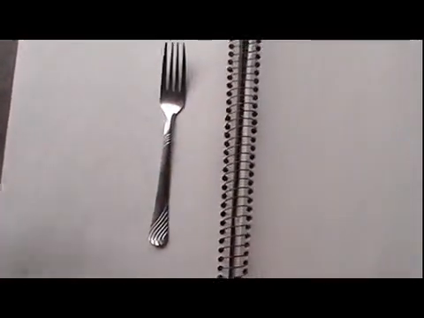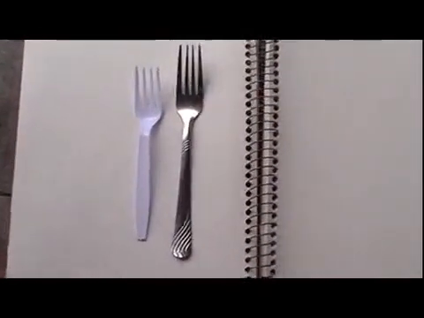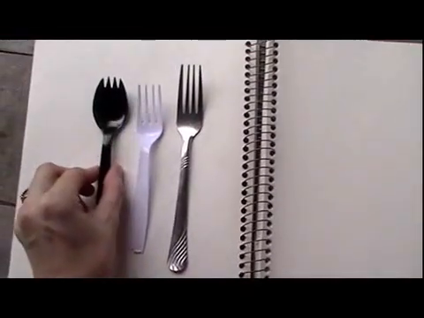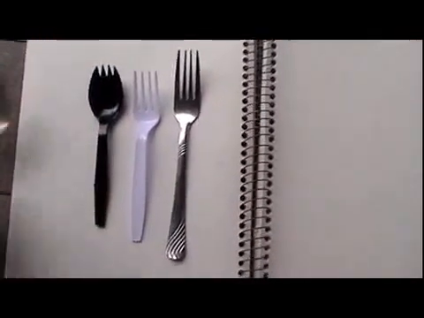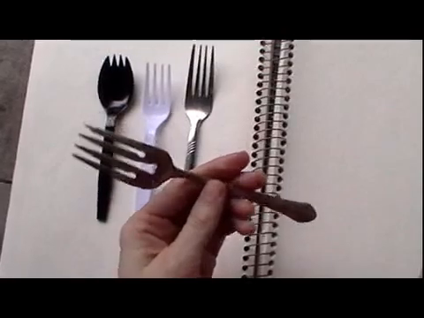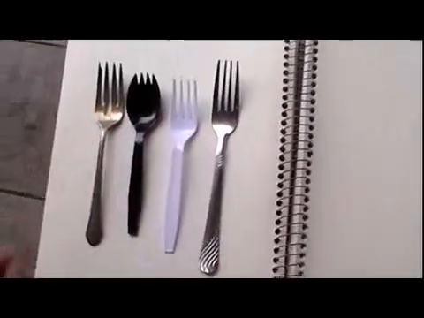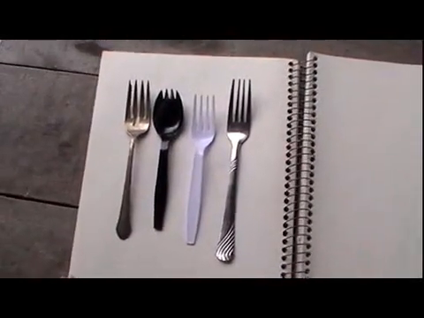But I also found a plastic fork. It looks almost the same, just a little more plain. I also have a spork. It's another kind. And I have this unique old fork that I've never ever used, and I have no idea where it came from. So I have some forks.